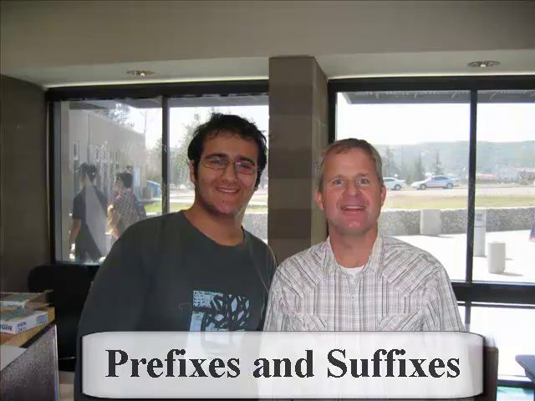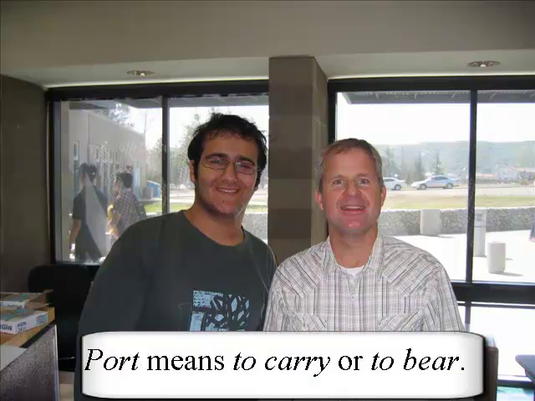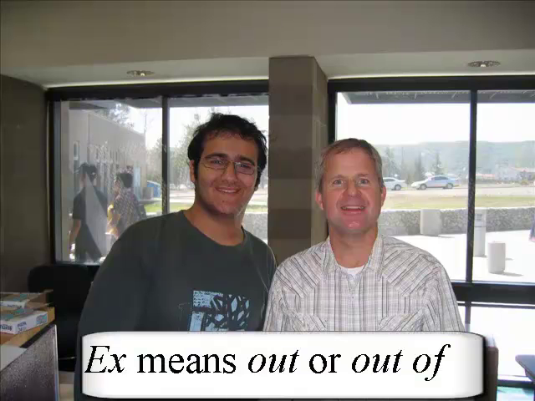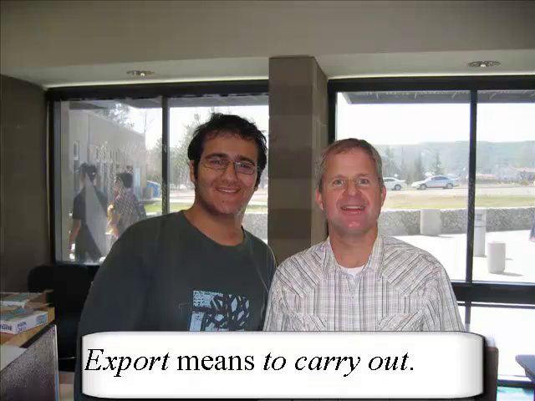Put another way, it's important to understand how words are made up. They're made up of the root, as I just said, and a prefix. Some words also have a suffix. For example, let's take a look at the root word port. Port means to carry or to bear. Now, if you take a prefix, for example, ex, which means out or out of, and you attach it to the word port, you actually have the word export. Now, export means to carry out.